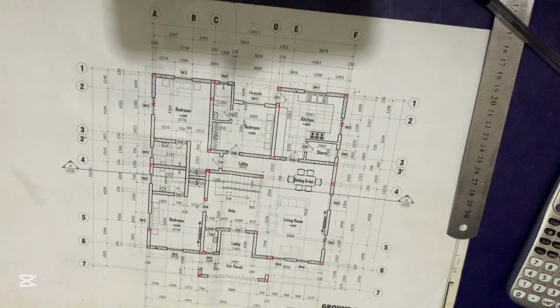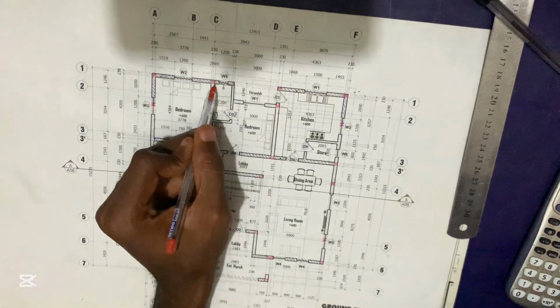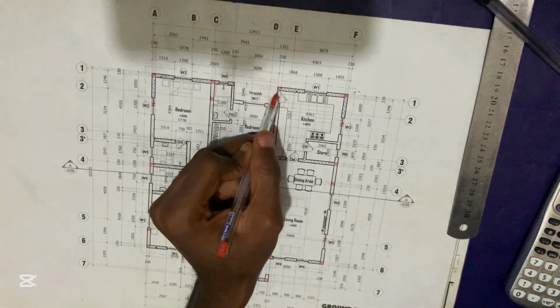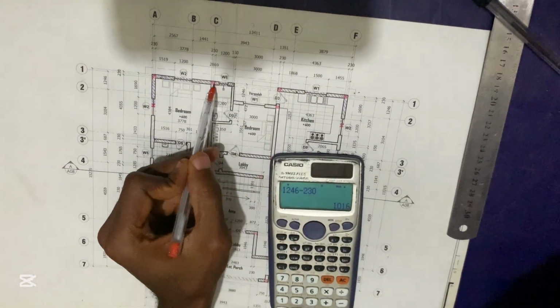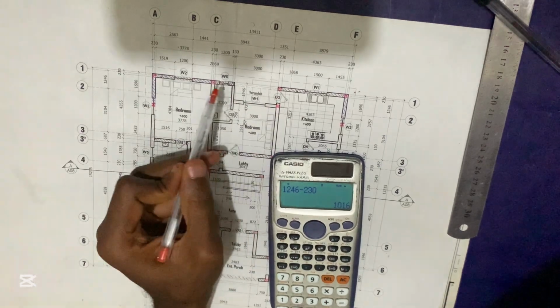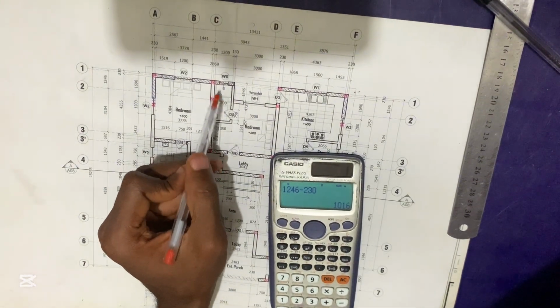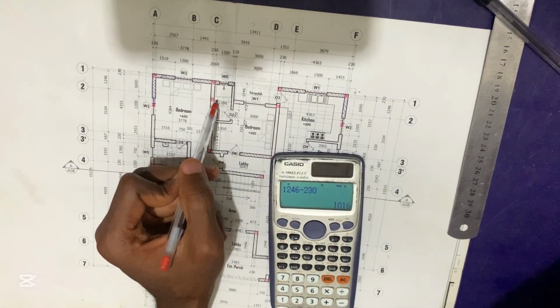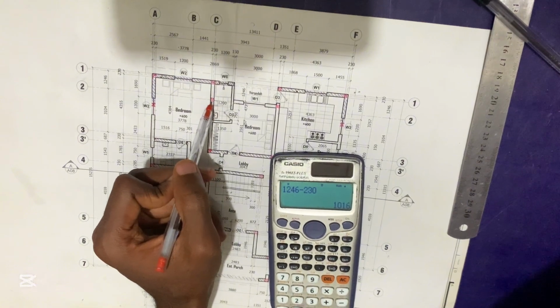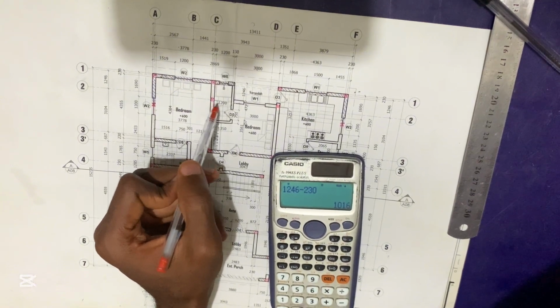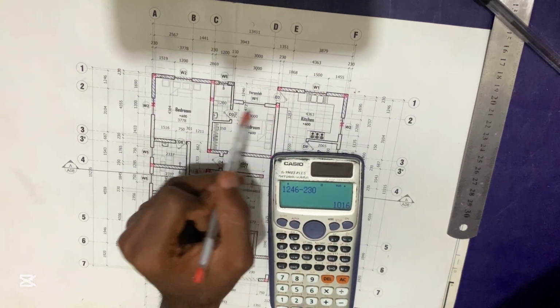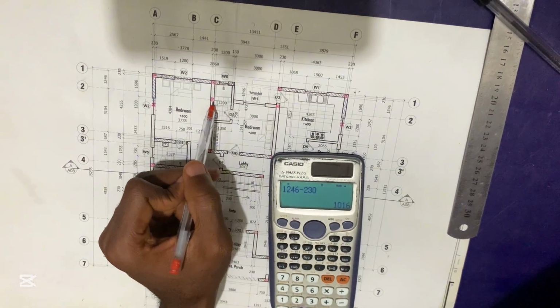So the next one we're going to be looking at will be this small vertical here. So to calculate this smaller blockwork here, we're not given any dimension to calculate this. Remember that I just manually brought all these columns out, so they might not necessarily be accurate.